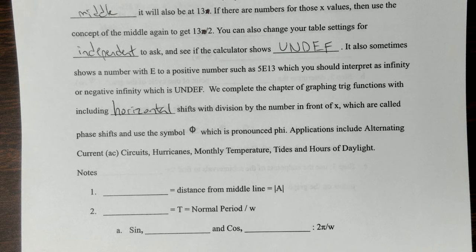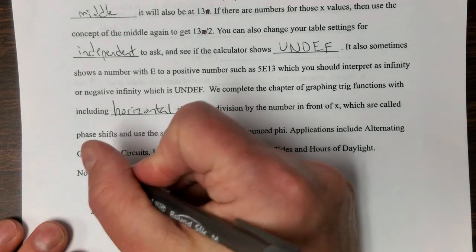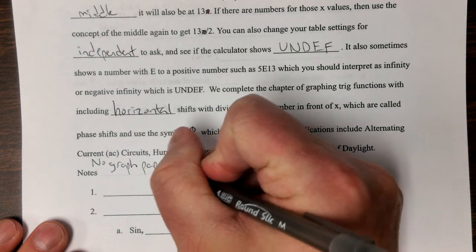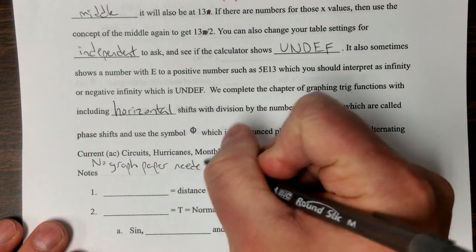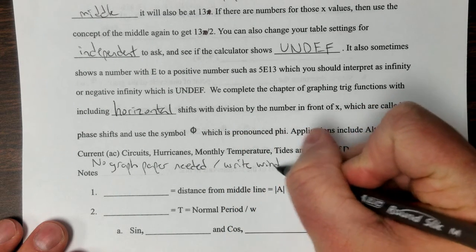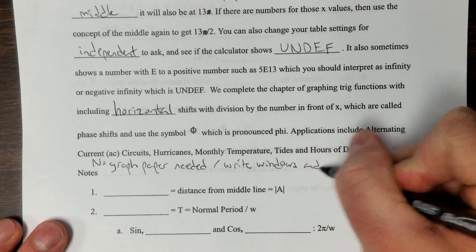On this one, just as another really quick note, no graph paper is needed. You're going to write your windows and other info.